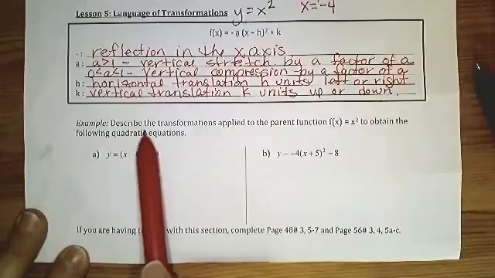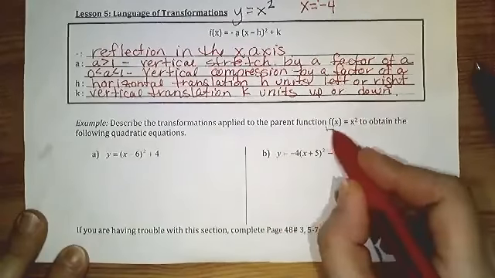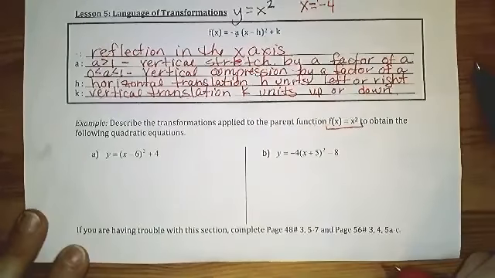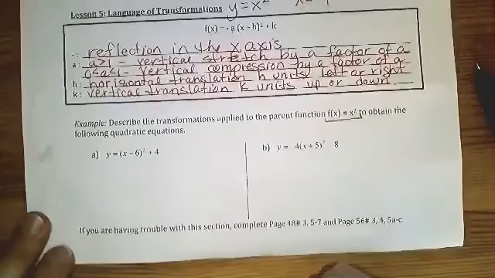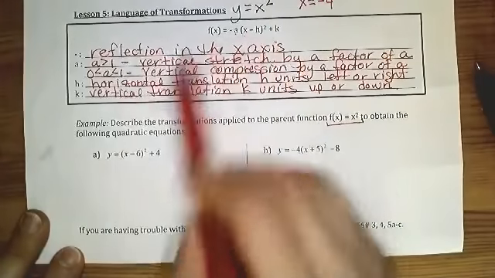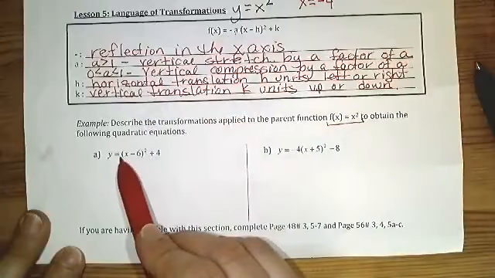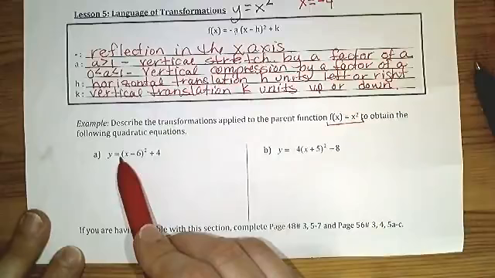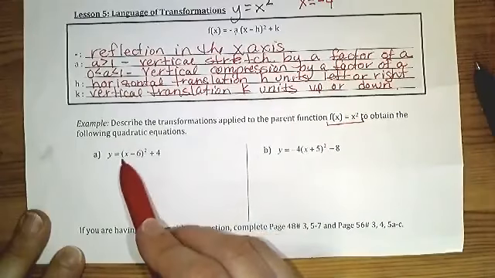So our example is describe the transformations applied to the parent function. Remember, we're always doing transformations from our parent function, x squared, to obtain the following quadratic equations. So once again, we're just going to be using this equation and writing them down in that order. So first off, if there's a negative, that would mean we have a reflection here. We do not have a reflection. That means the graph is opening upward, just like x squared would open upward. Therefore, there's no transformation for us to write there.